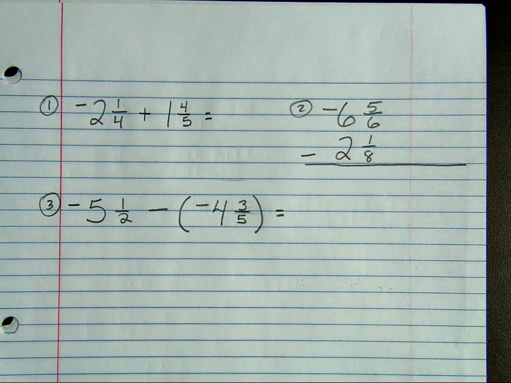If you are the type of person that likes them horizontally, write them all horizontally. If you're the type of person that likes to do your math vertically, then write all of these vertically.